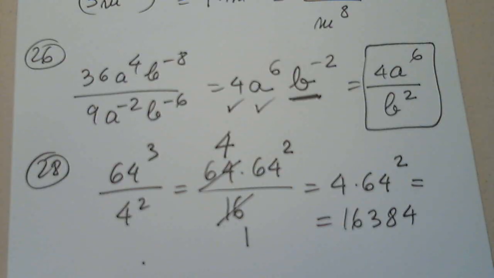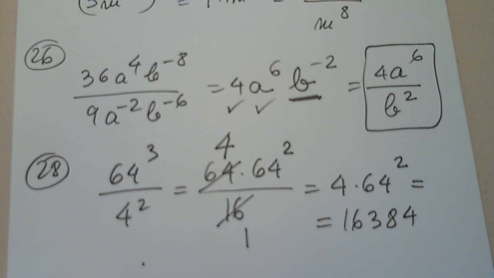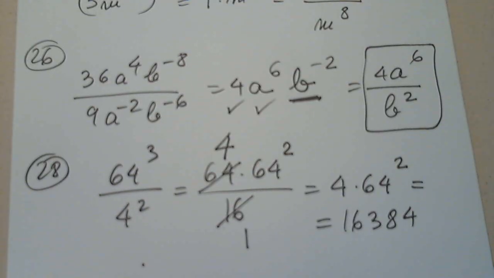What is wrong in this process? What is wrong in the process is that he used an exponential rule that does not exist. The exponential rule requires the bases to be the same when we divide. So this is not possible.